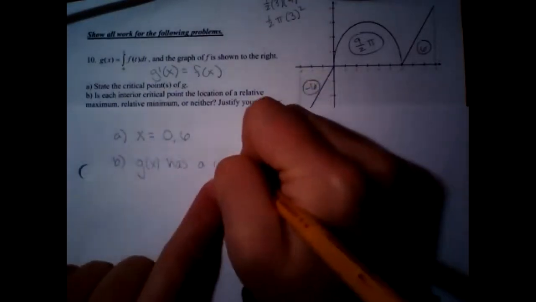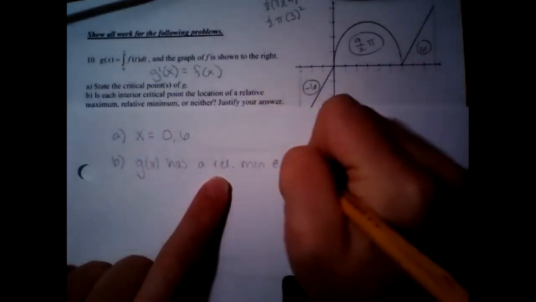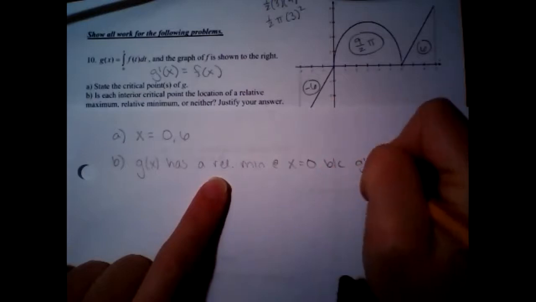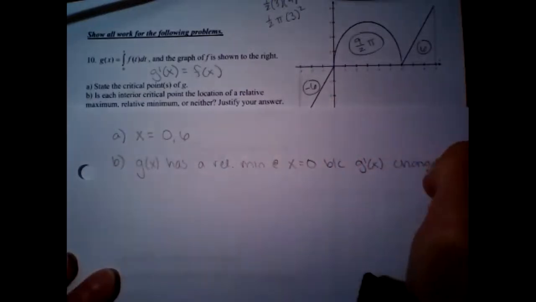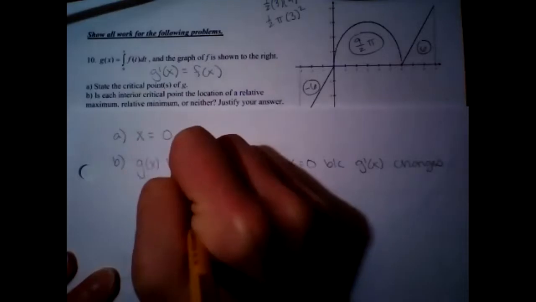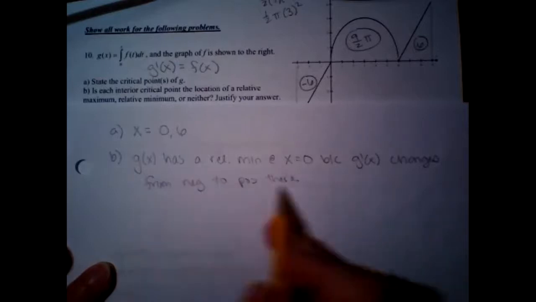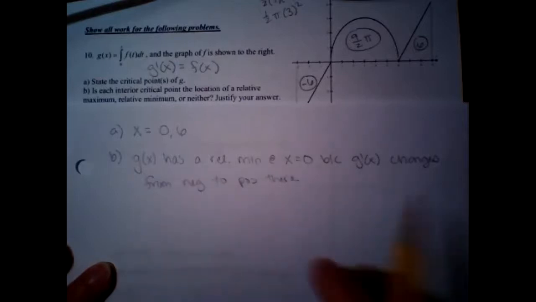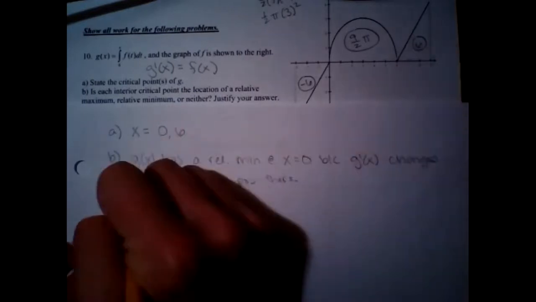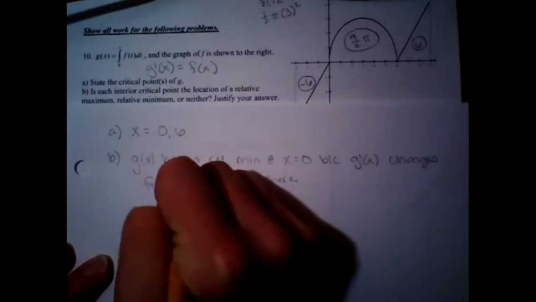And good, nice job, got minimum, perfect, all right. G of X has a relative minimum at X equals 0 because derivative changes from negative to positive there. It's a little annoying to write out the sentence, but it's not difficult. It goes in the tedious but not difficult category. I've drilled these into, done these so much, it just should come to you naturally, all right? And then at 6, what's going on? What are we gonna put for X equals 6?